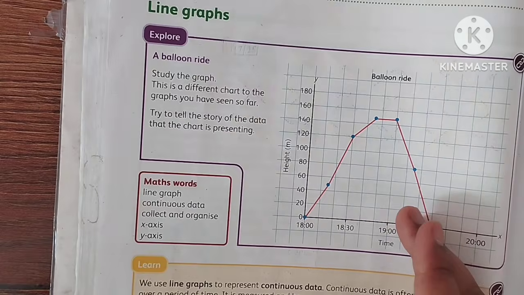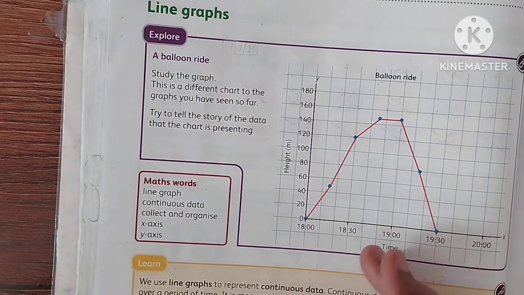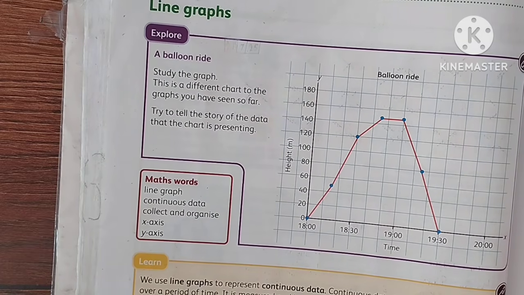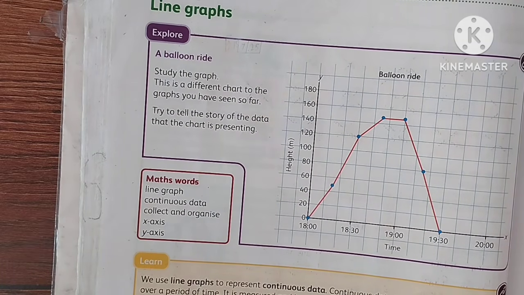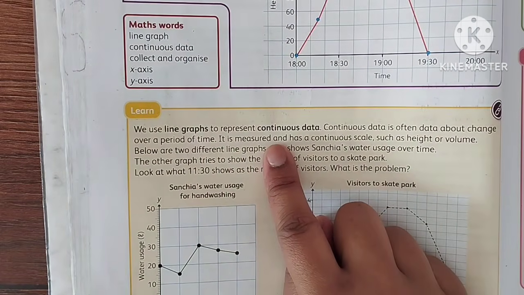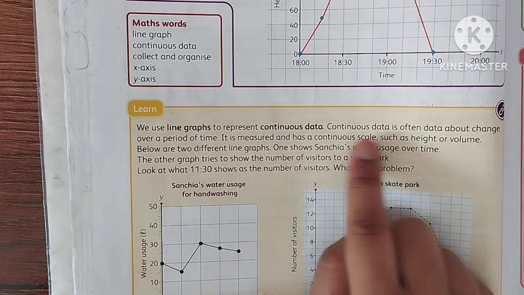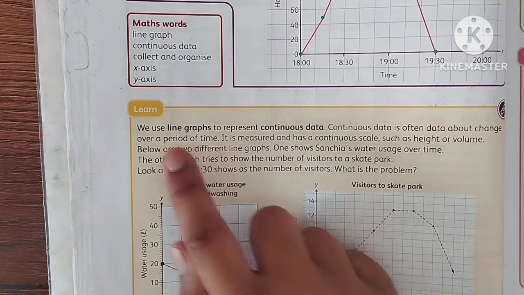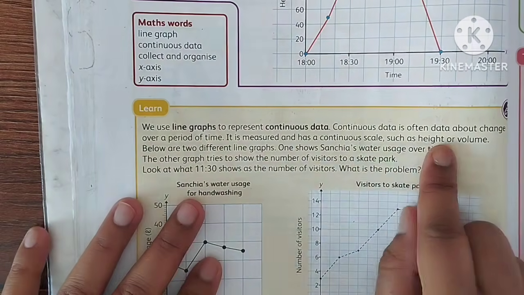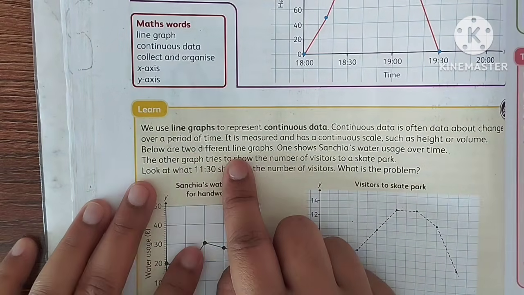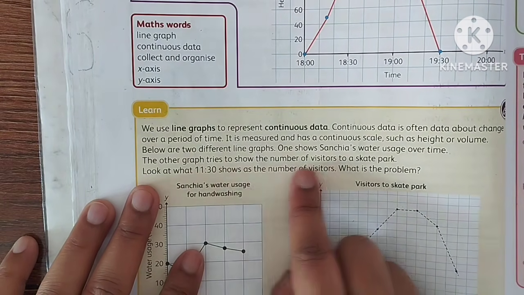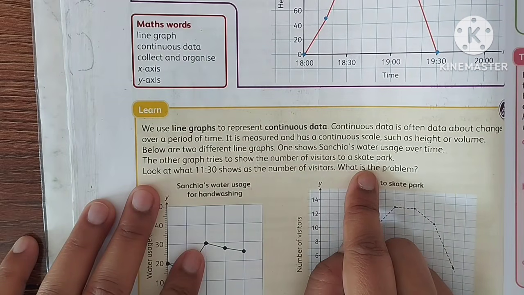Is it clear? So if we are doing anything continuously, then we will use the line graph because we are representing continuous data. It says, we use line graph to represent continuous data. Continuous data is often data about change over a period of time. It is measured and has a continuous scale such as height or volume. Below are two different line graphs. One shows Sanchez water use over time. The other graph tries to show the number of visitors to a skate park.